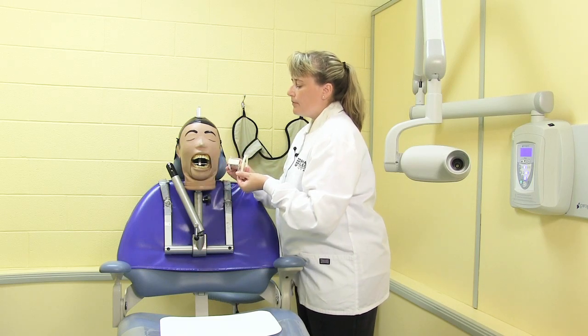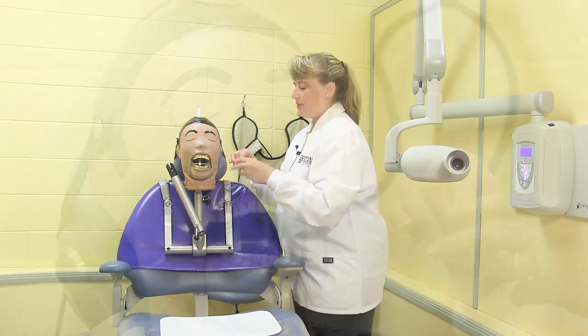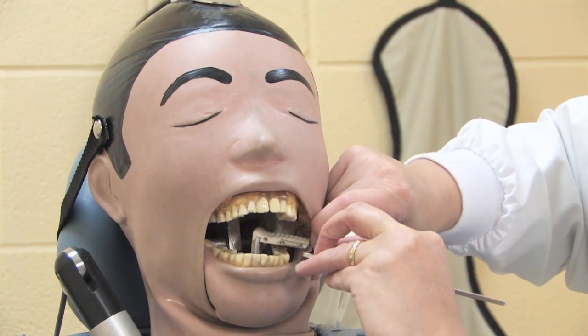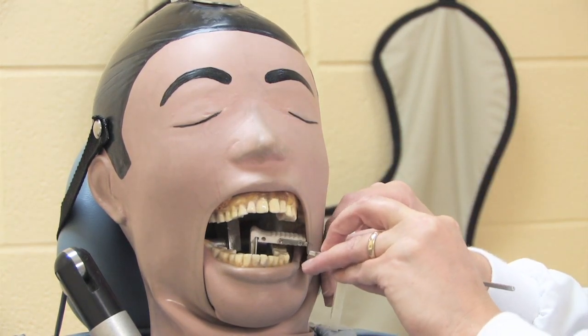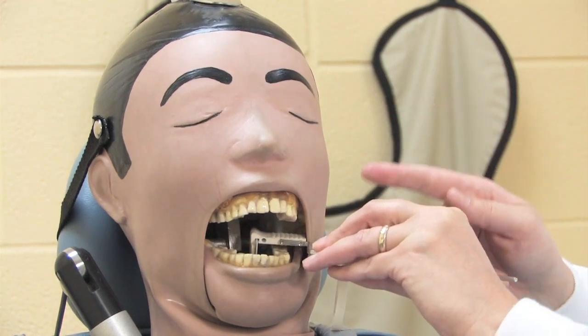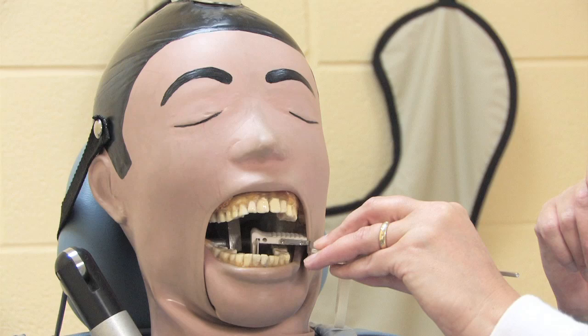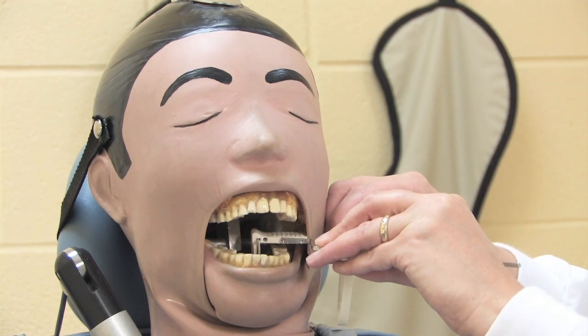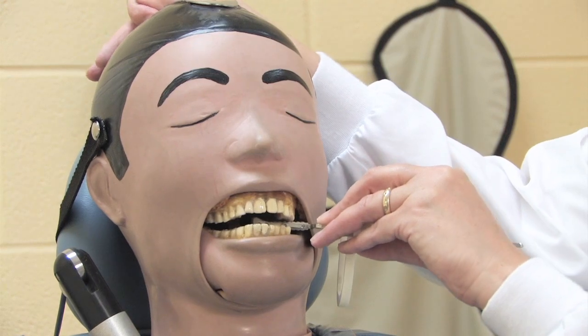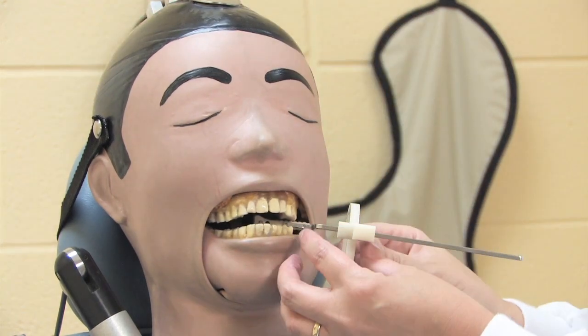For the molar shot, I'm going to place the film away from the teeth. I want to image the distal half of the premolar. The film needs to be, again, parallel to the long axis of the teeth that I'm imaging.